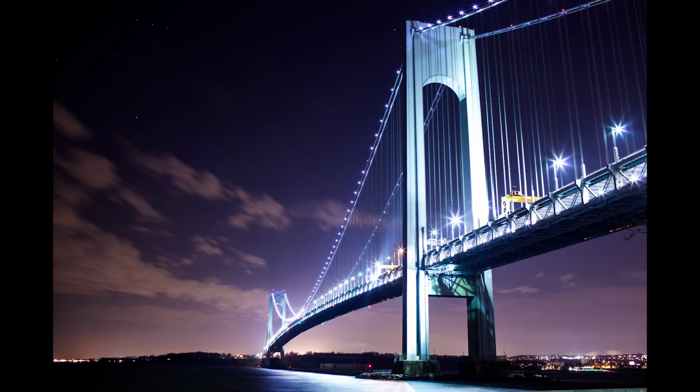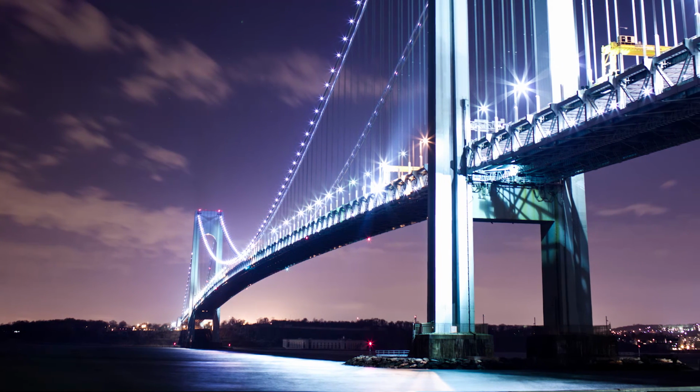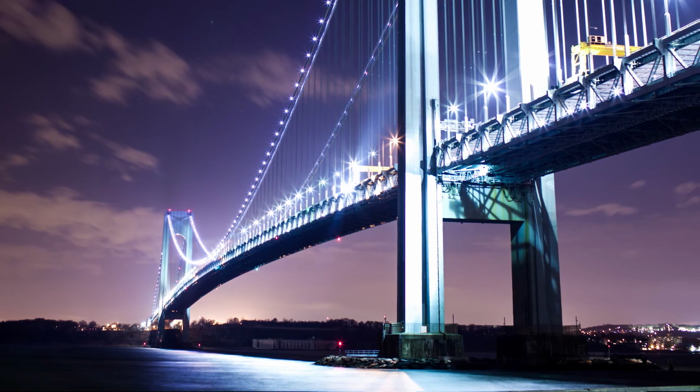So here's our final results. While the color was processed with Lightroom, it was the slow shutter speed that gave us the smooth water and the starburst from the lights.